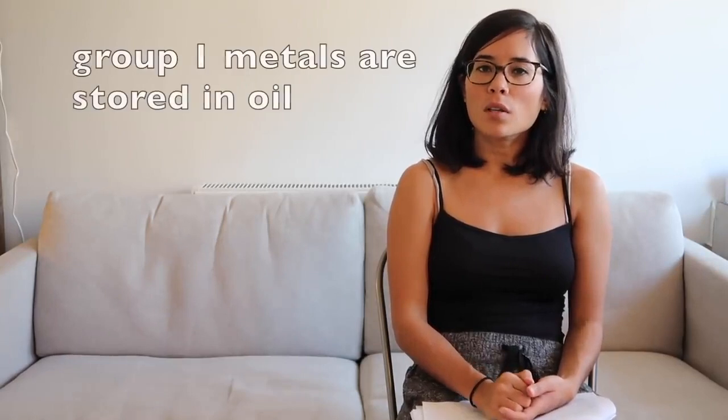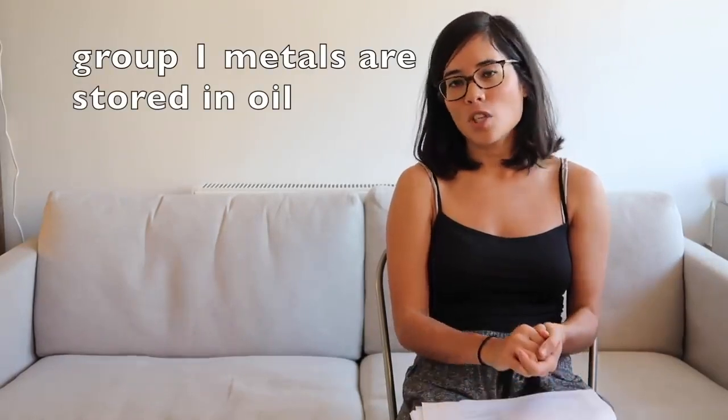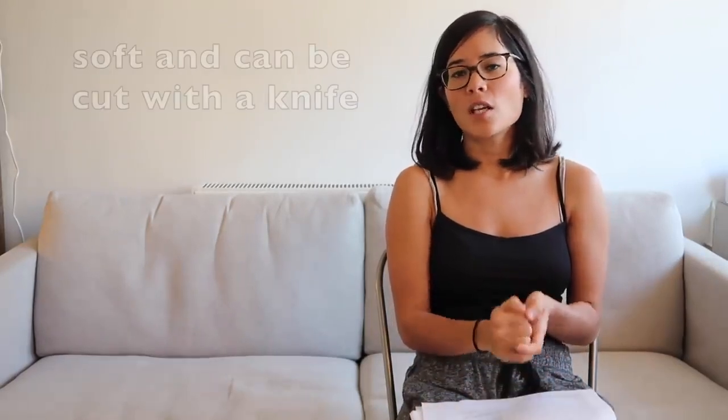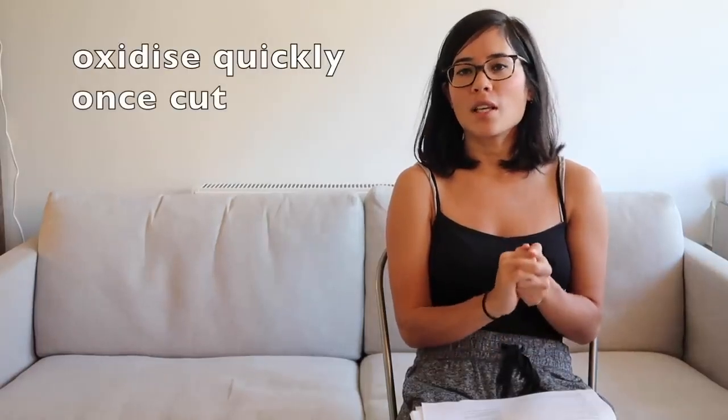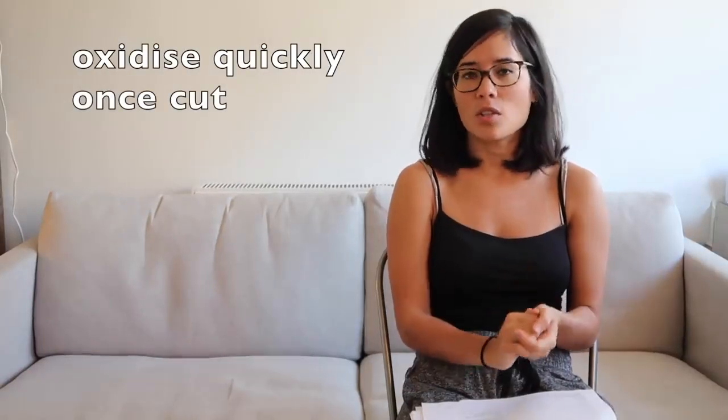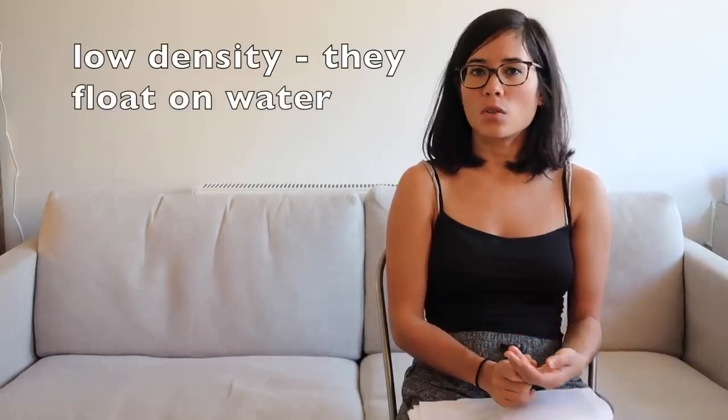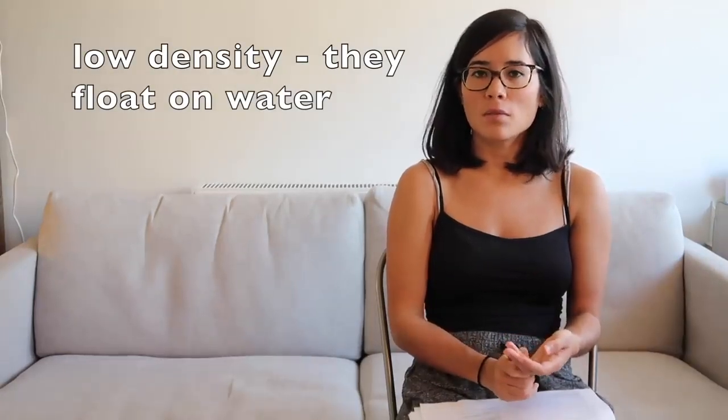I've already touched on the fact that group 1 metals are extremely reactive. This means that they must be stored in oil because they'll react with the slightest bit of moisture. They're soft and you can actually cut them with a knife, and they oxidize very easily, so they go from being shiny to oxidized very quickly on exposure to air. Other properties they have is they have low melting and boiling points, which makes them quite unusual for metals, and they also have a low density, and we can see this when they're placed in water, they actually float on the water. So again, these are really quite unusual properties for the group 1 metals.